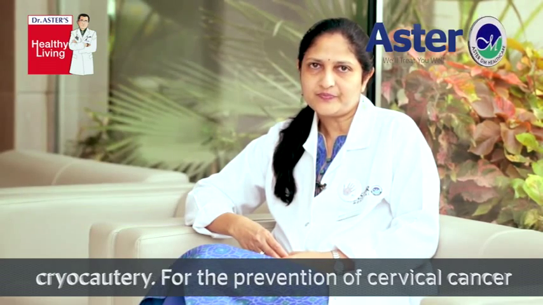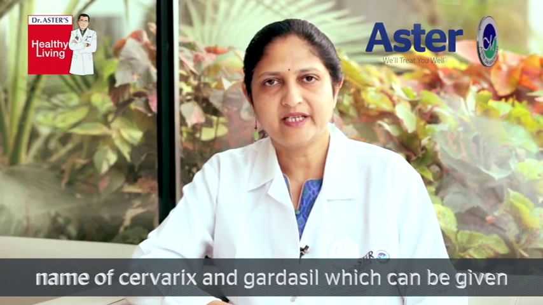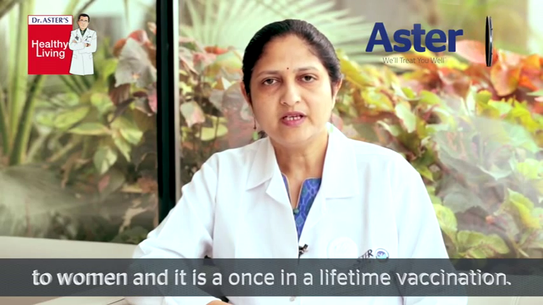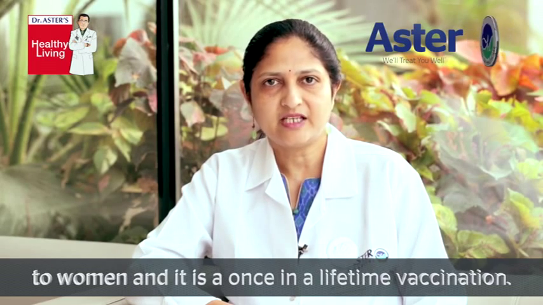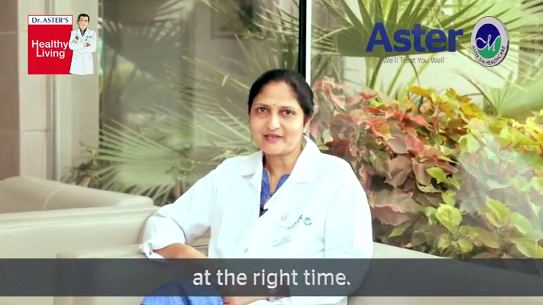For the prevention of cervical cancer, there are two vaccines which are available by the name of Cervarix and Gardasil, which can be given to women, and it is a once-in-a-lifetime vaccination. Prevent cervical cancer by doing the right test at the right time.